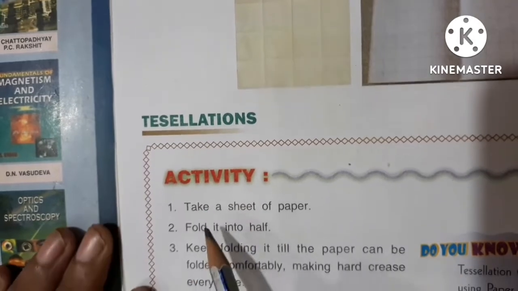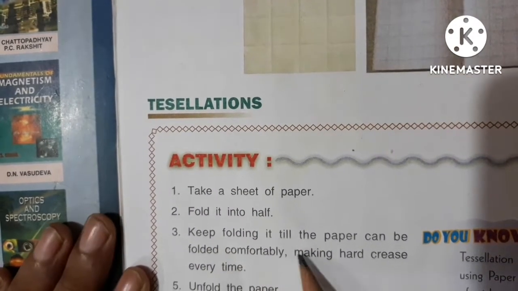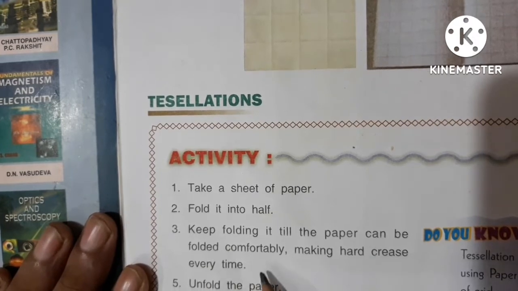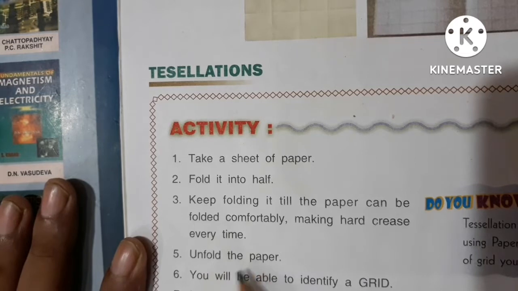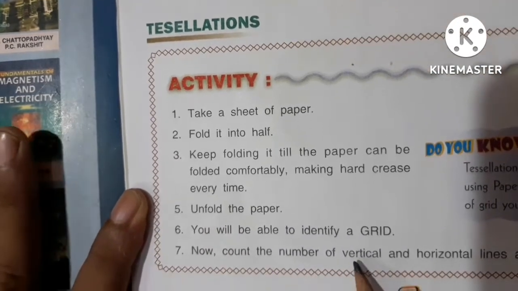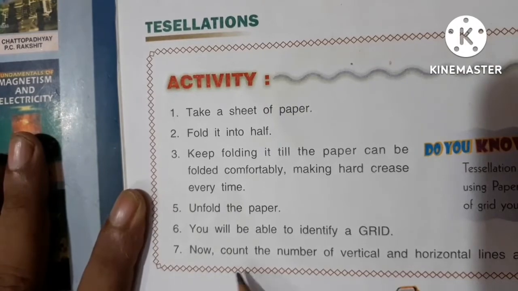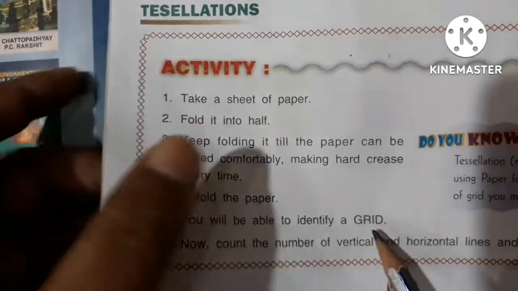Tessellations activity. Take a sheet of paper, fold it in half, and keep folding it till the paper can be folded comfortably, making a hard crease every time. Unfold the paper. You will be able to identify a grid. Now count the number of vertical and horizontal lines and the boxes formed.